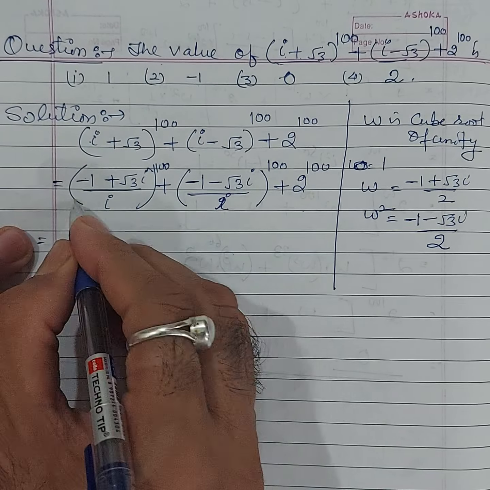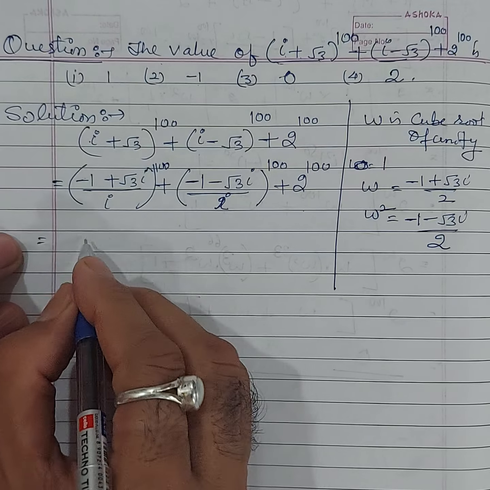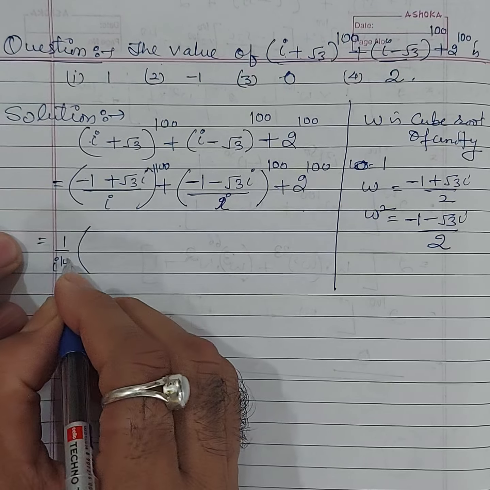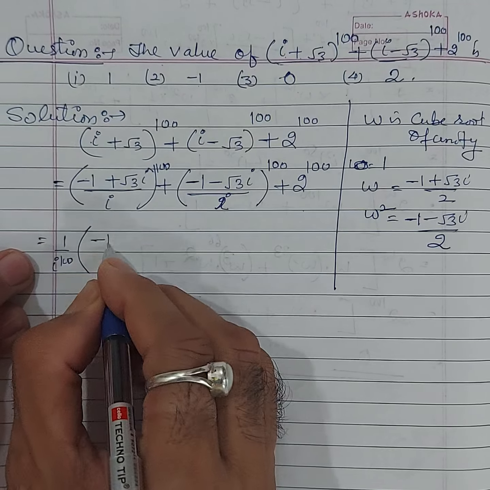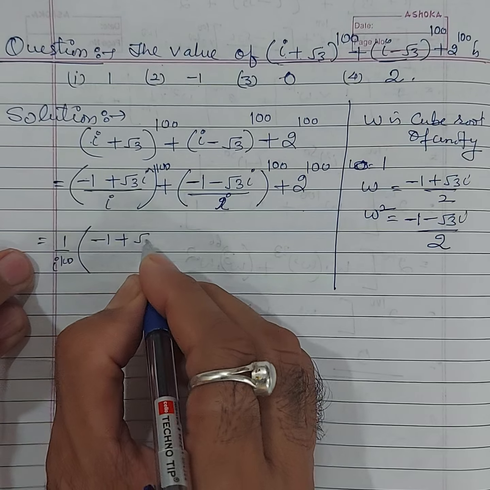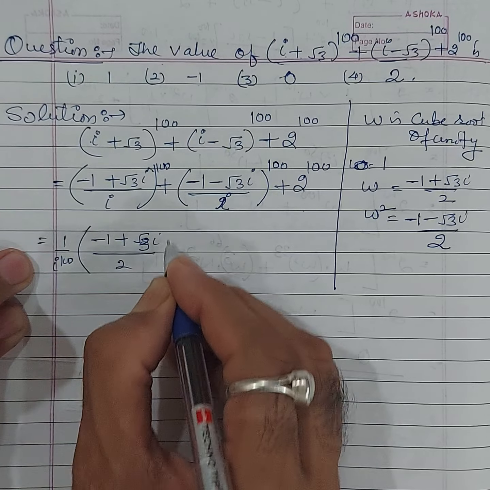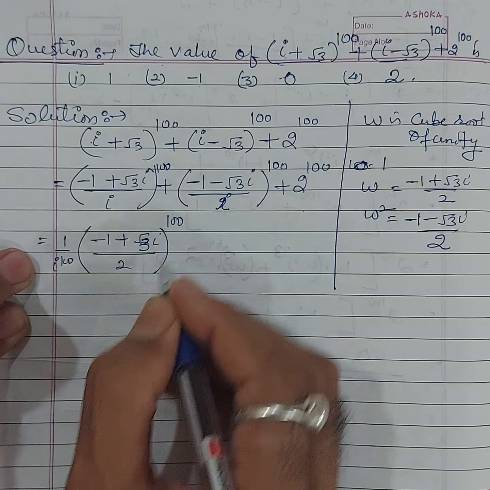We will take outside i, so (1/i)^100, and here ((−1 + √3 i)/2)^100.